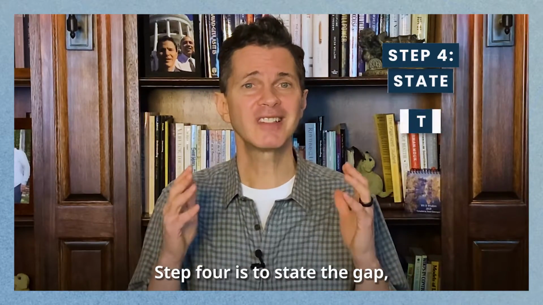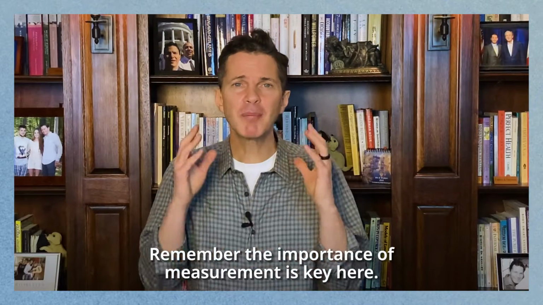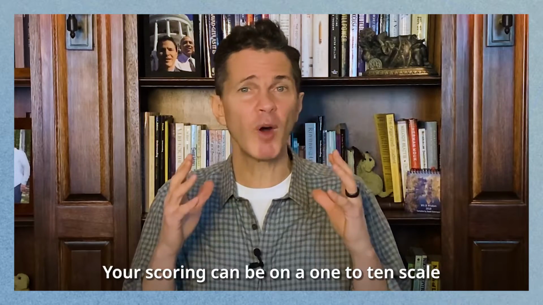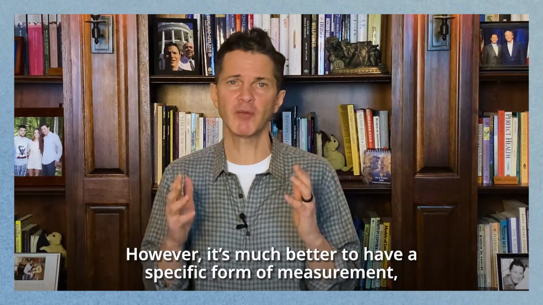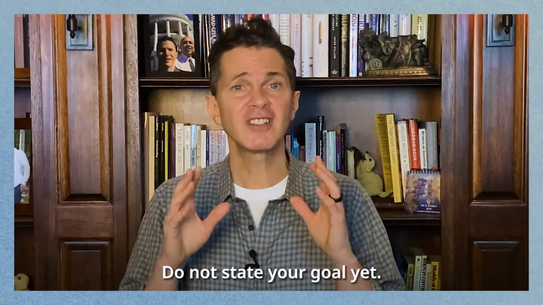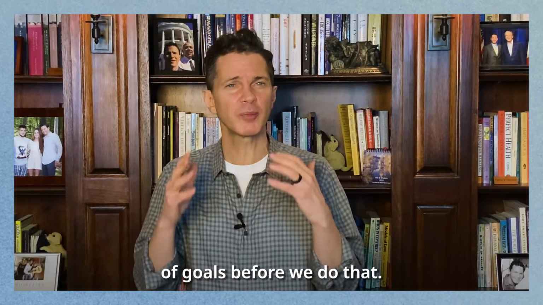Step 4 is to state the gap, which is just the difference between the two, right? That's 2 hours. Remember, the importance of measurement is key here. So this is hours for us. Your scoring can be on a 1 to 10 scale if what you're measuring is very subjective. However, much better to have a specific form of measurement like time, dollars, calories, body fat, etc. Do not state your goal yet. That's going to be the next step, step 5. We want to chat about the importance of goals before we do that.